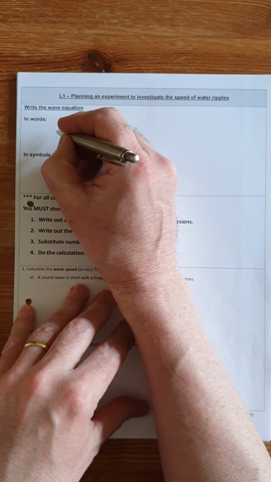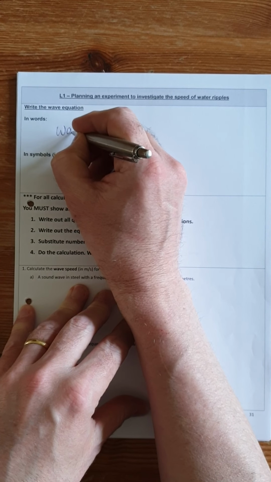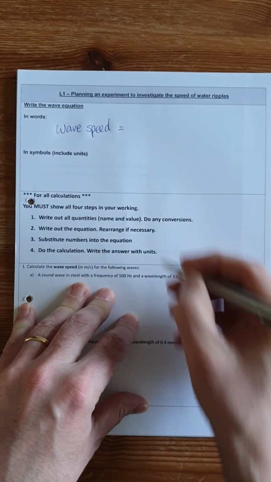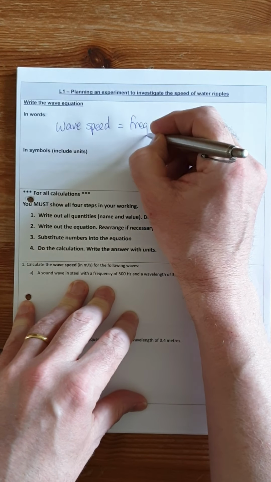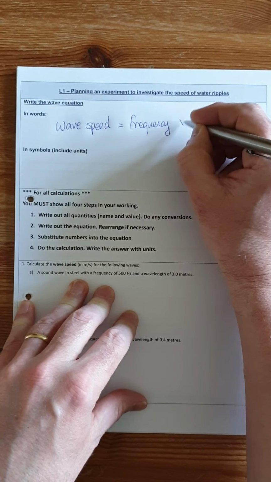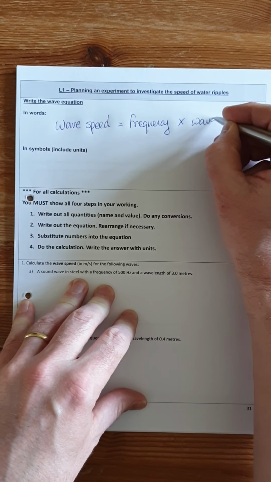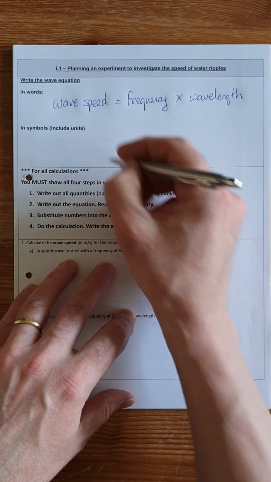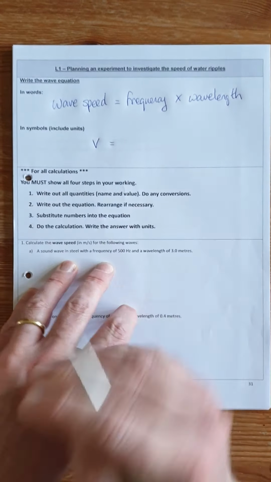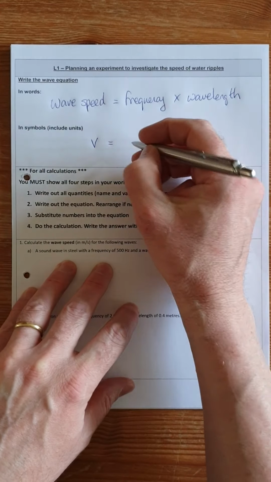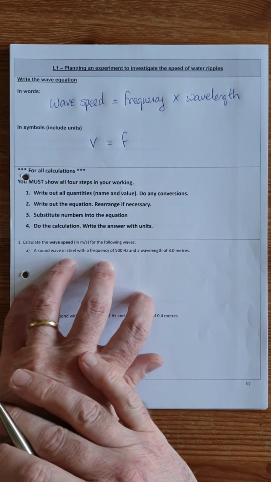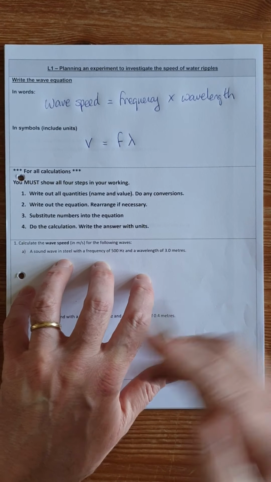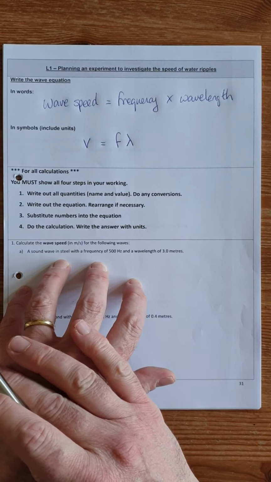So the wave equation says that the wave speed is equal to the frequency of the wave multiplied by the wavelength. We can write that in symbols with the symbol V representing wave speed, frequency represented by the letter F, and wavelength represented by this Greek letter that looks like an upside down Y.